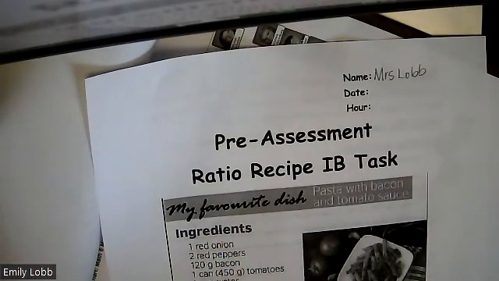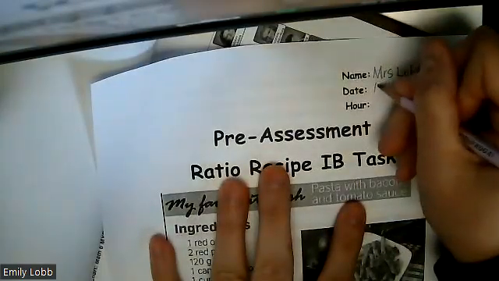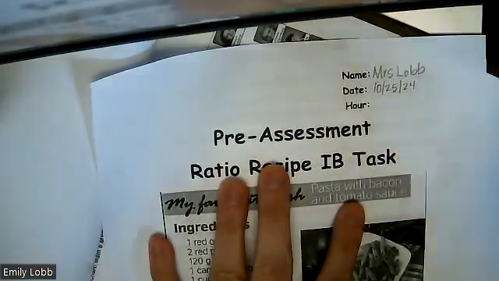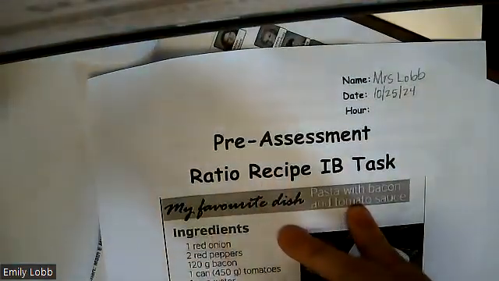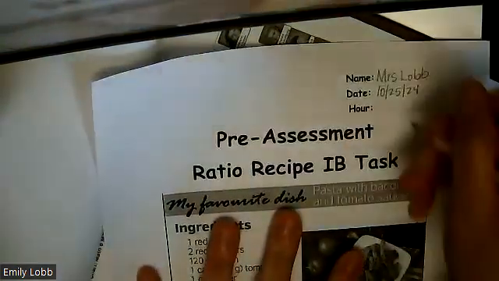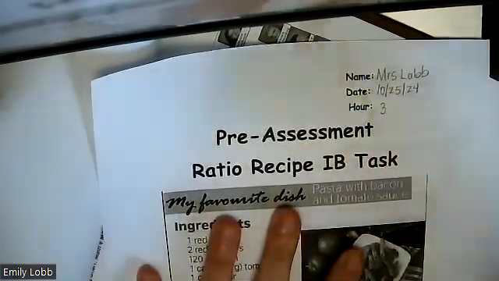Write the date. Hey guys, there should be no talking right now. Thank you. All right, this is hour 3, so that's what you would write there.